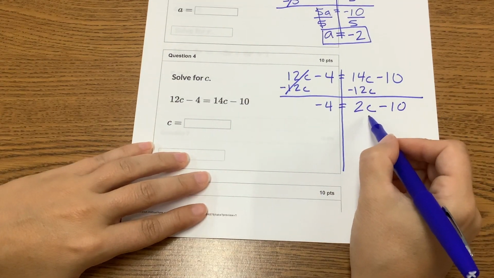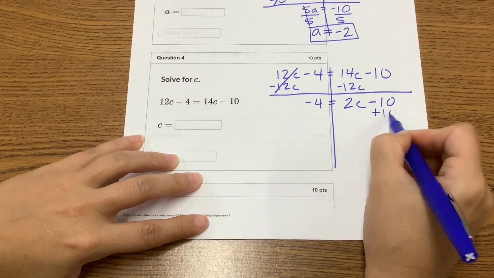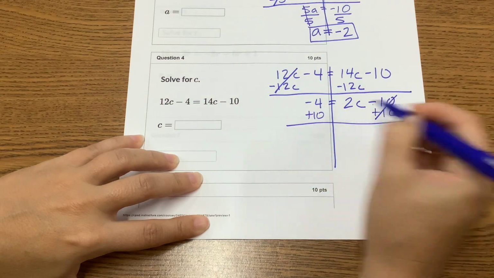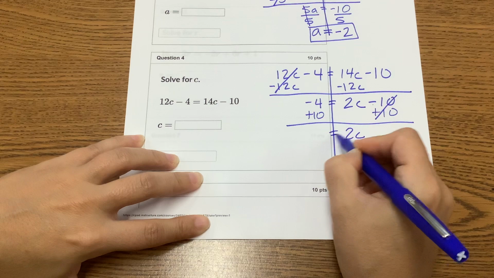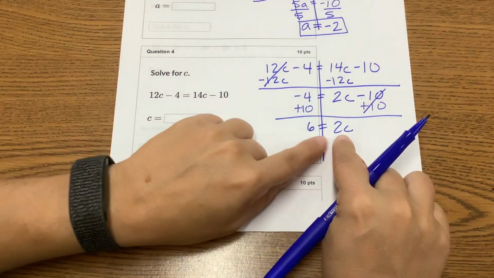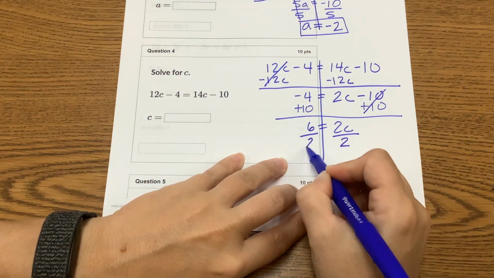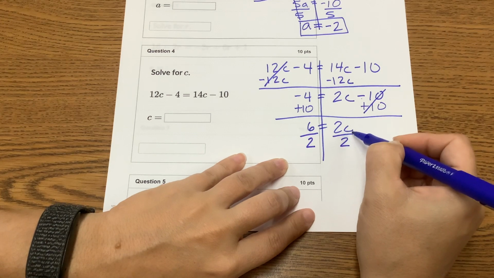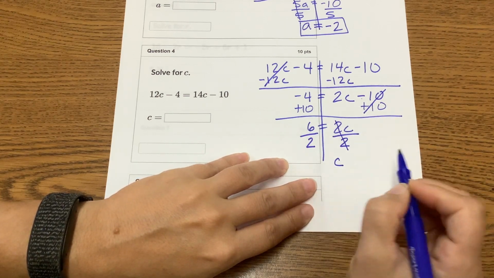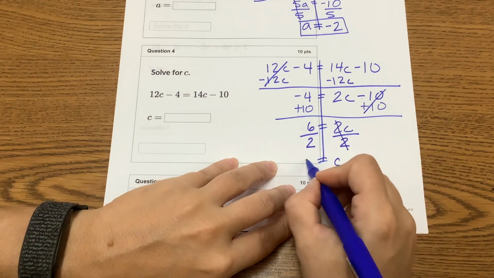The variable term is on the right. We need to move that constant. The opposite of subtracting 10 is adding 10. Opposites cancel. Bring down your 2c. Negative 4 plus 10 is 6. Inverse operation of multiplying by 2 is dividing by 2. We know to use the 2 because that's what's with the variable. 2 divided by 2 is 1. 1c is just c. 6 divided by 2 is 3.